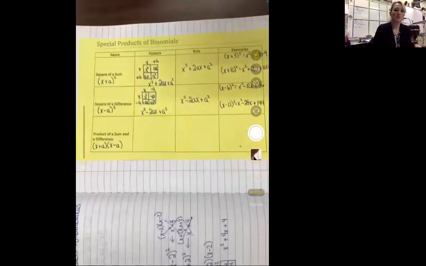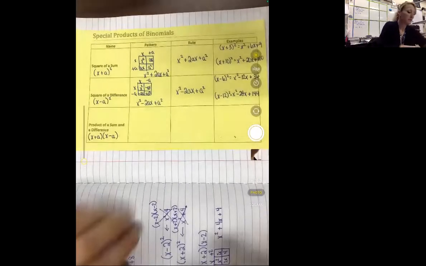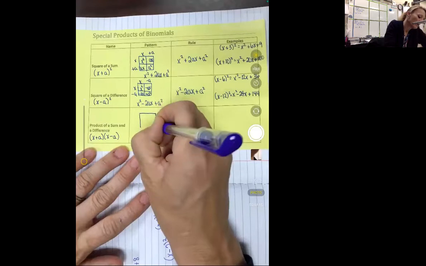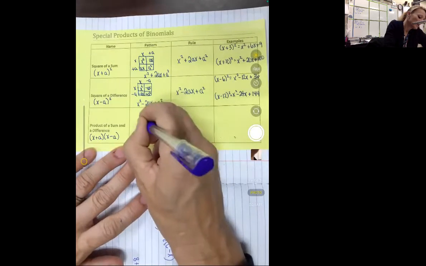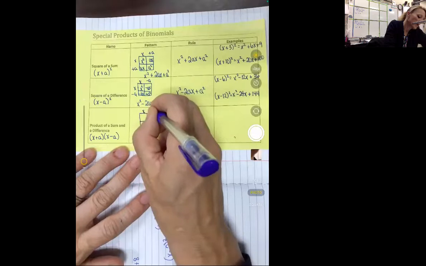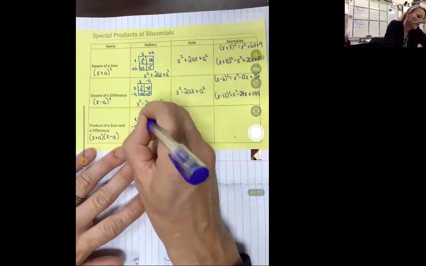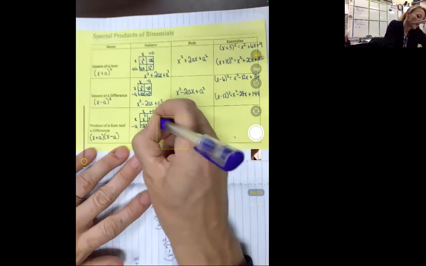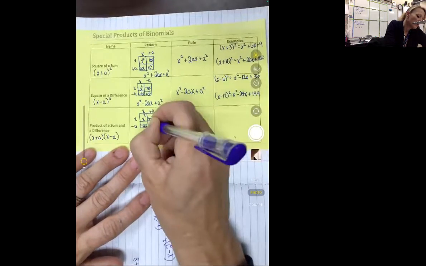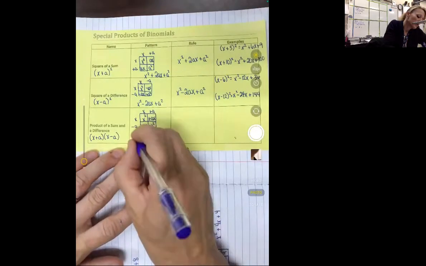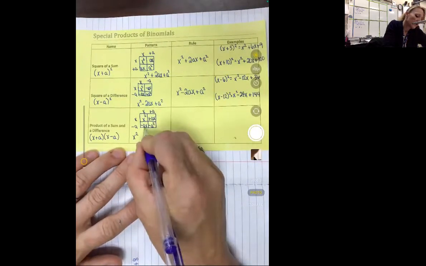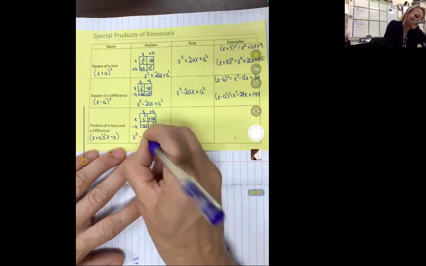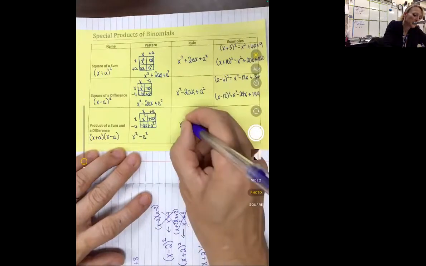The last one is probably my favorite, and that is the difference of squares, the sum and difference product. So if you have the same number on the end, but one is positive and one is negative. So if we have (x + a)(x − a), we end up with x squared, and then we have a negative ax, we have a positive ax, and then we have a negative a squared. So if we put this together, we get an x squared, and then the negative ax and positive ax cancel each other out. So those go away. So minus a squared. So our rule is x² − a².